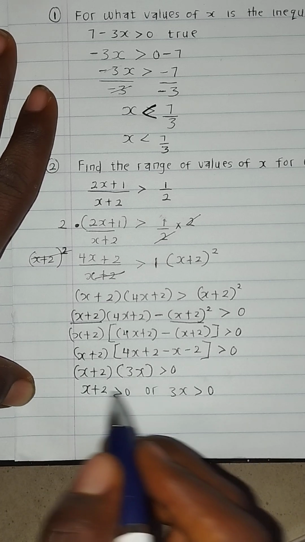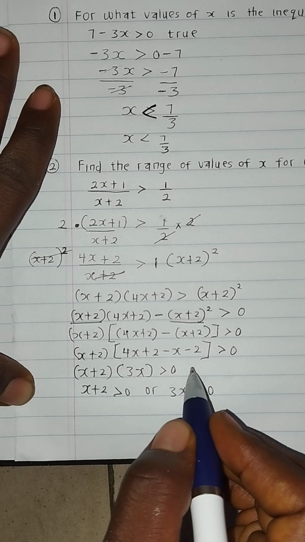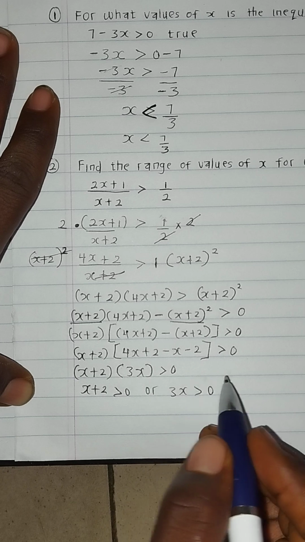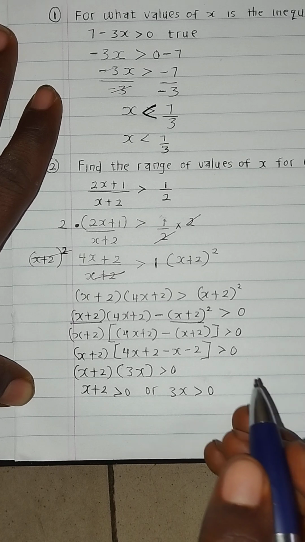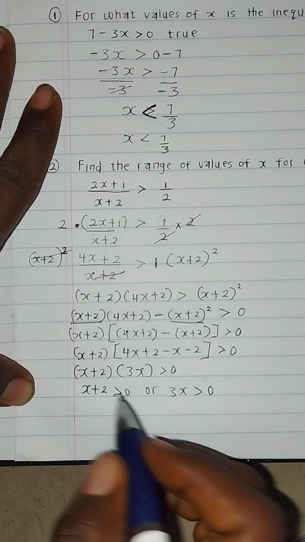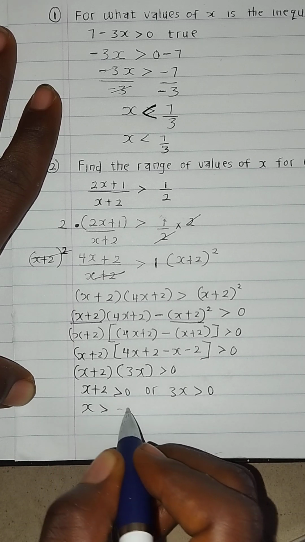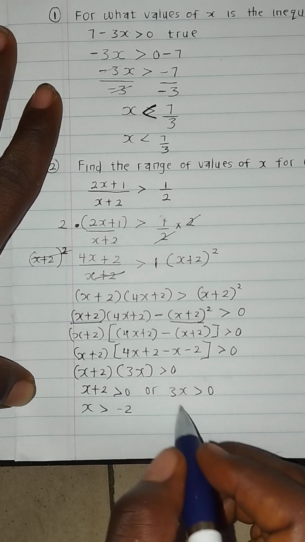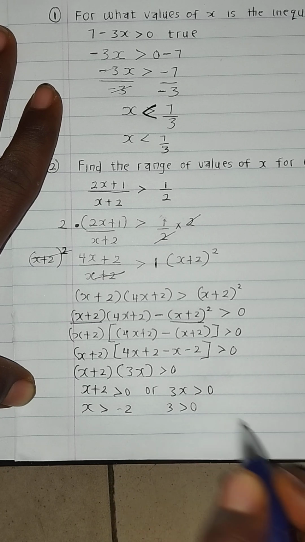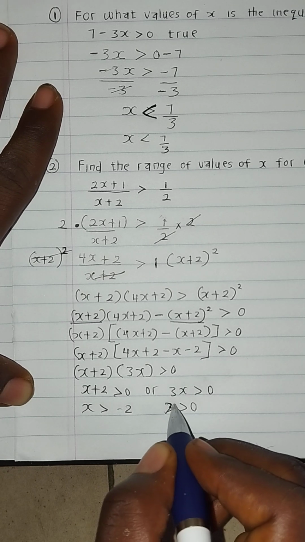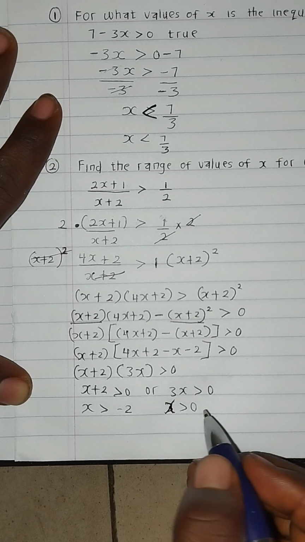You know, when you have x plus 2 times 3x greater than 0, when you have something like this, what does it mean? It simply means either this one is greater than 0 or this one is greater than 0. Do you understand? Okay, so what do we do here? We say x is greater than minus 2. You know, I moved the 2 here. How about this place? If you divide both sides by 3, you'll be left with x greater than 0. I'm sorry for that. I divided both sides by 3, so I'm left with x greater than 0.